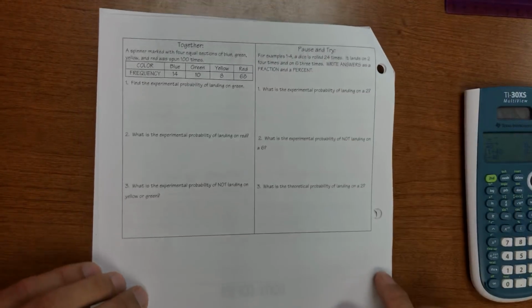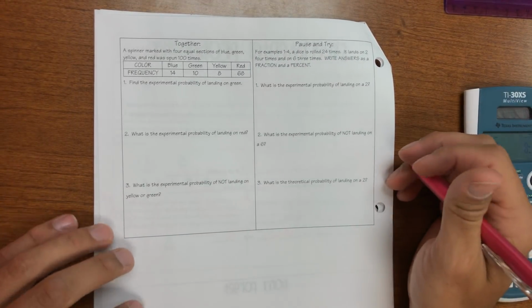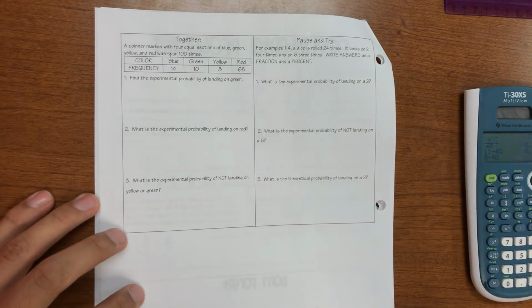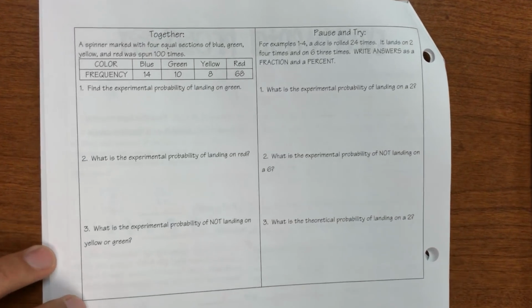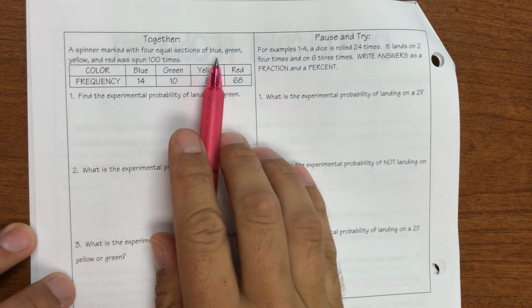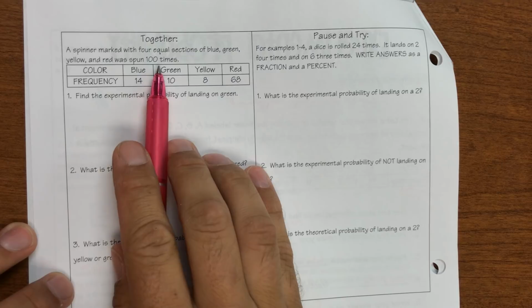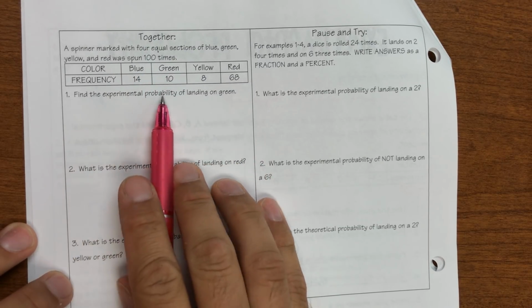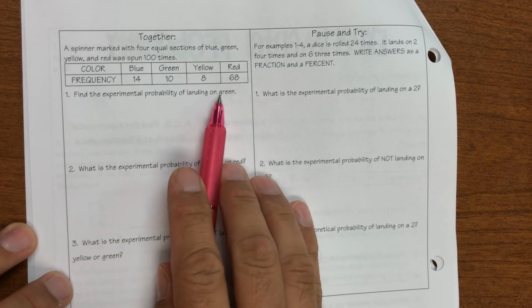All right, turn it over to the back. Excuse me. A couple of problems here on the back. Let me zoom in just a little bit, maybe help you see this a little better. A spinner marked with 4 equal sections of blue, green, yellow, and red was spun 100 times. Find the experimental probability of landing on green.